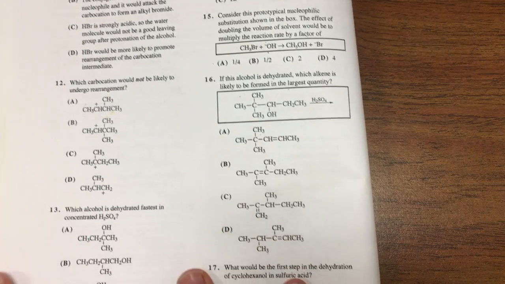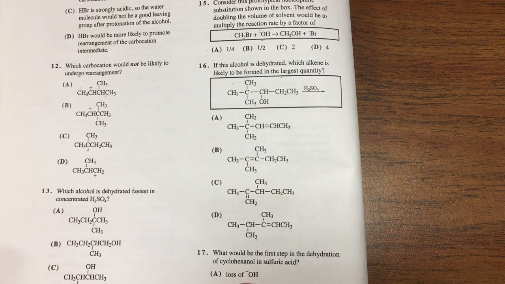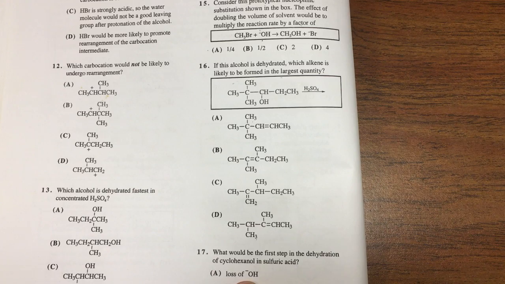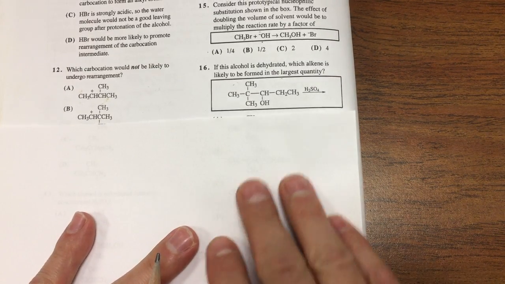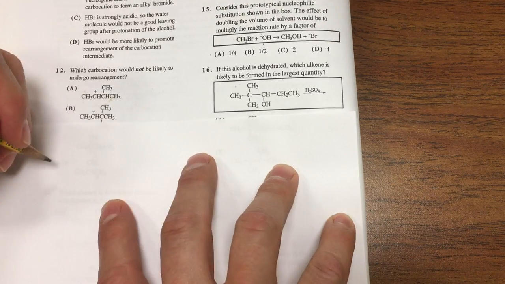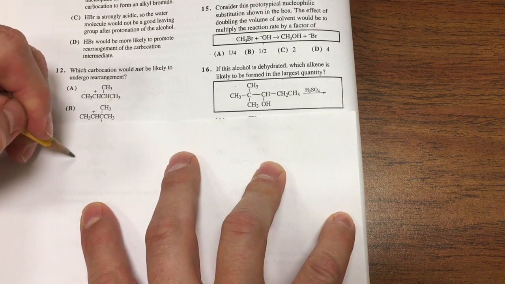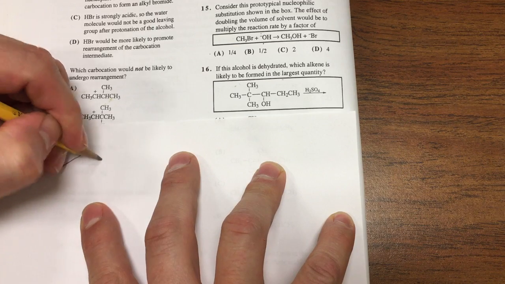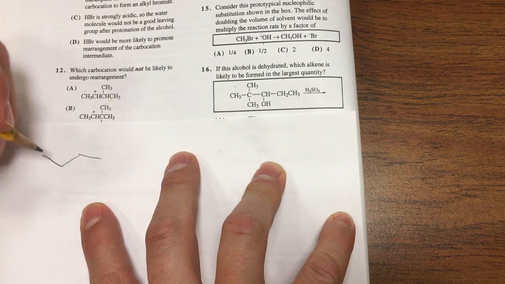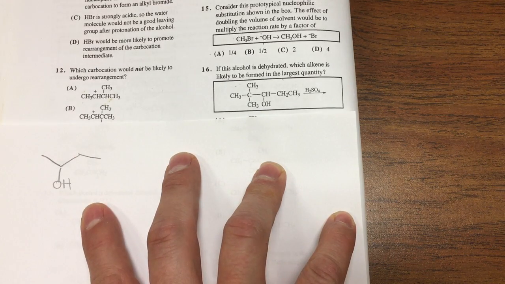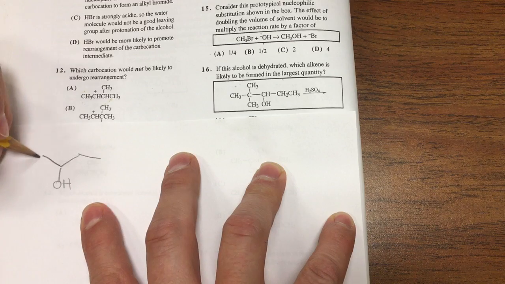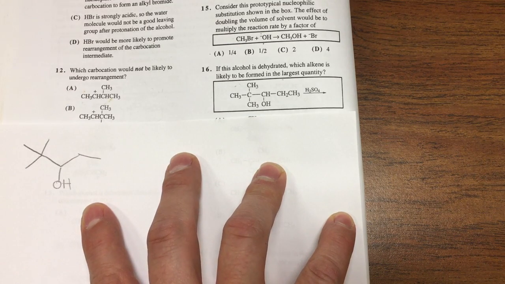Let's go on to the next question very quickly. What we have here is a reaction of an alcohol with acid in problem number 16. Let me sketch this out. Remember, this is the 2002 ACS exam that they converted into a booklet, and they have a lot more condensed structures on this old exam.